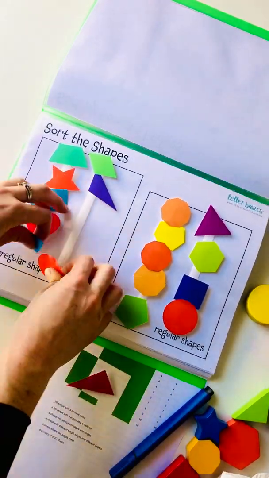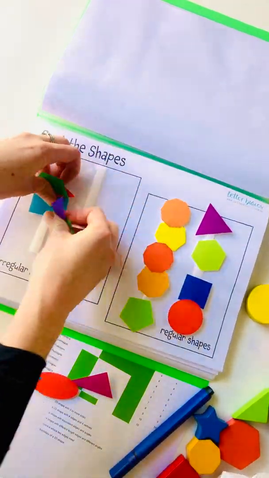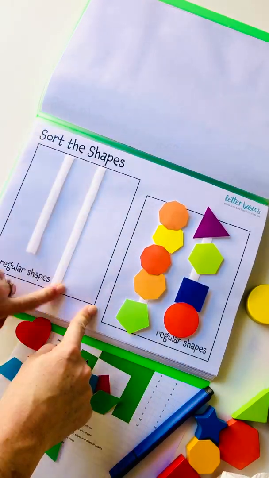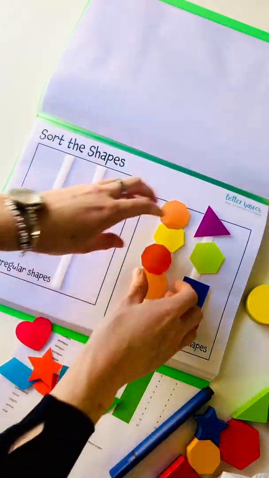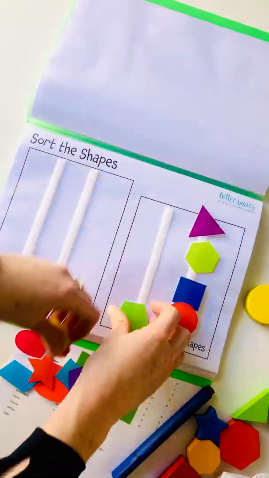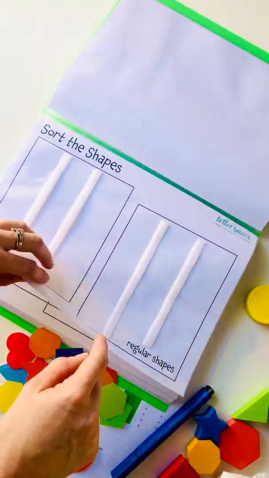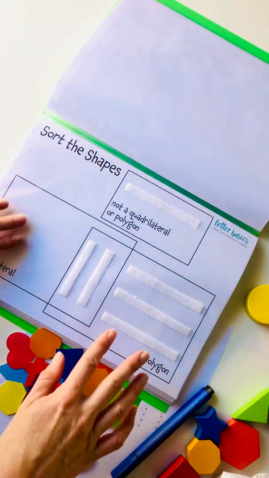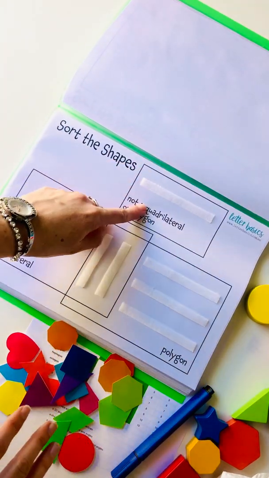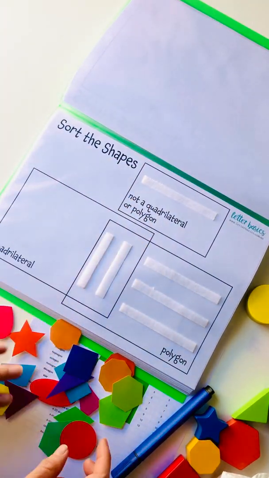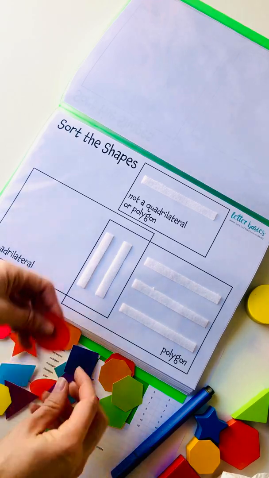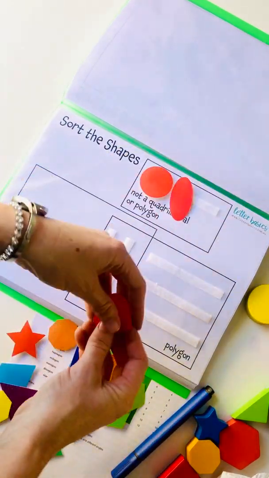All right, now I've got to pull them off again. This one I discovered was a lot easier to cut your Velcro into strips and do it that way, instead of sitting there peeling a ton of tiny little pieces off to make sure there was enough spaces in the box. Does that make sense? Hope it does. Not a quadrilateral or a polygon, so that's going to be any shape with less than 3 sides. So circle, oval, heart.